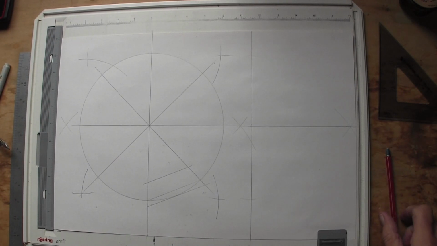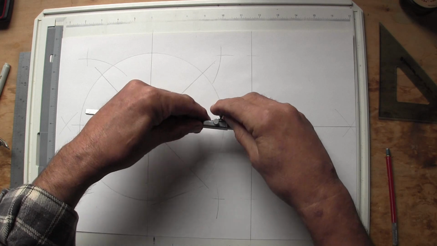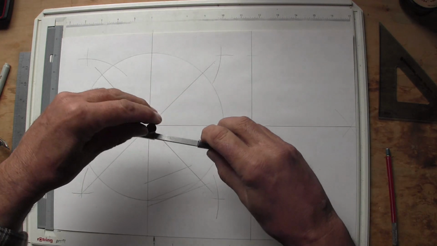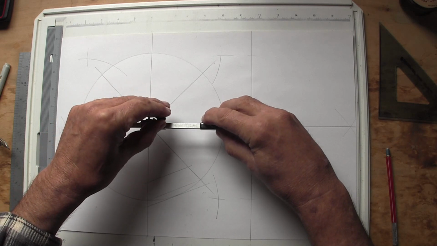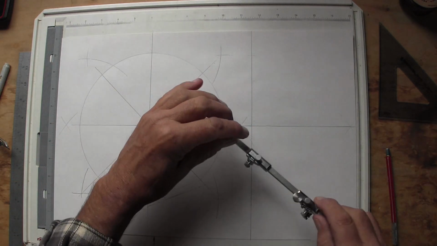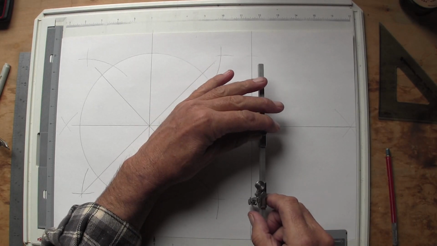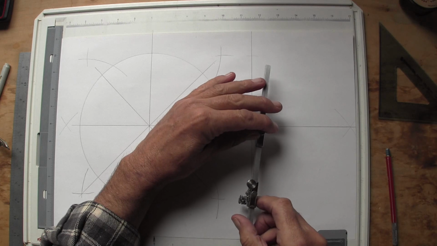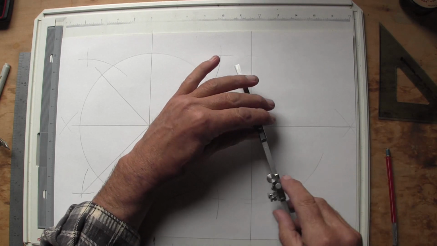Now if you take your ruler here and let's move this in a little bit. Yeah, about in there. Okay, that's there. So if you're just going to make one circle, you can do it one of two ways. You can swing a partial arc. Say you got your template out here. So you swing an arc.